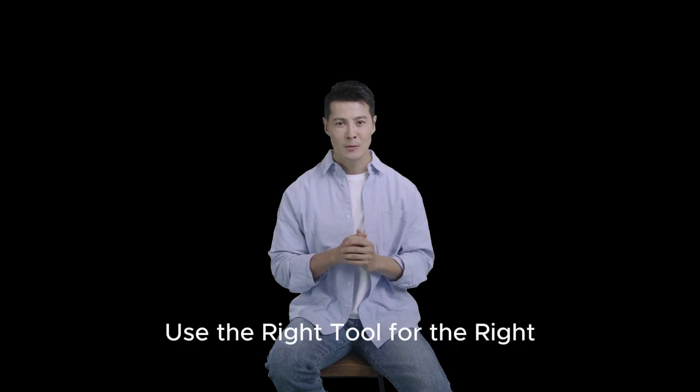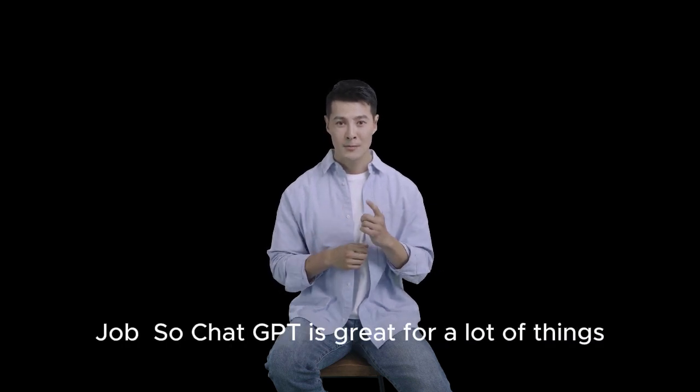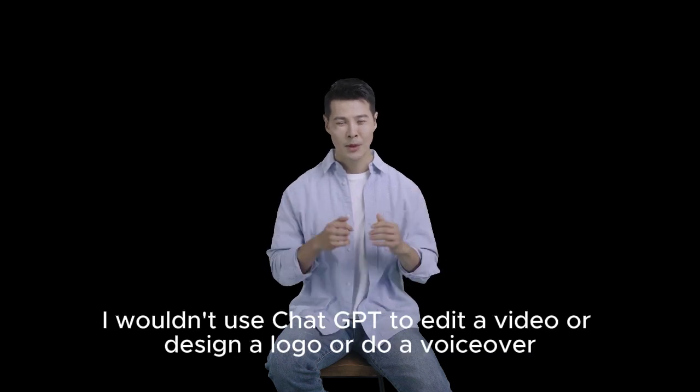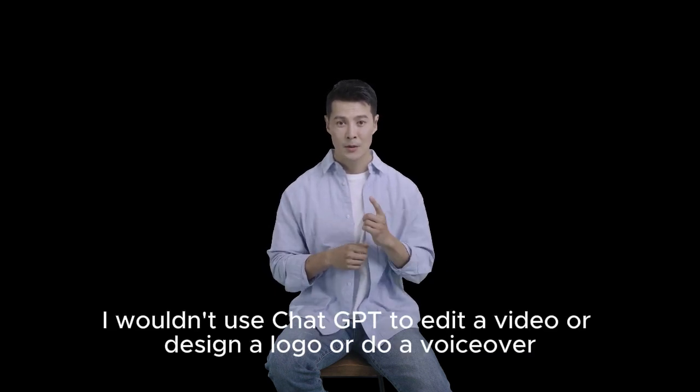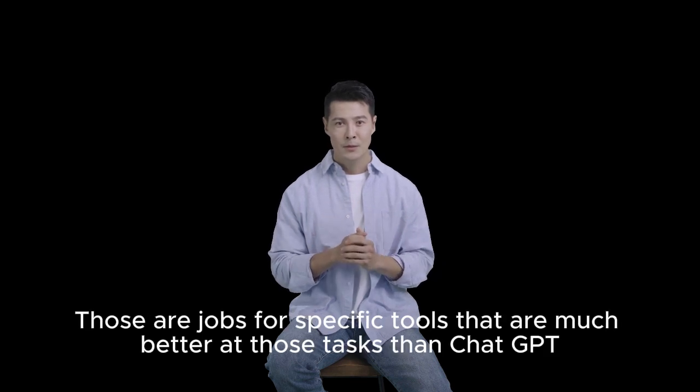Number 2, use the right tool for the right job. So ChatGPT is great for a lot of things, but it's not great at everything. For example, I wouldn't use ChatGPT to edit a video or design a logo or do a voiceover. Those are jobs for specific tools that are much better at those tasks than ChatGPT.